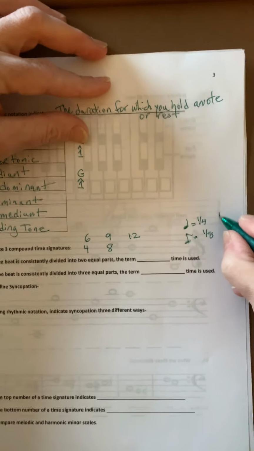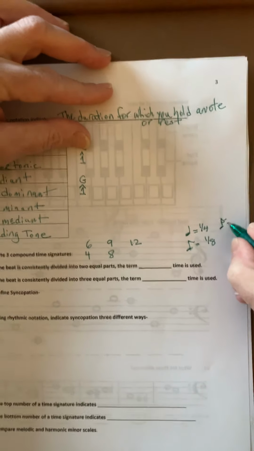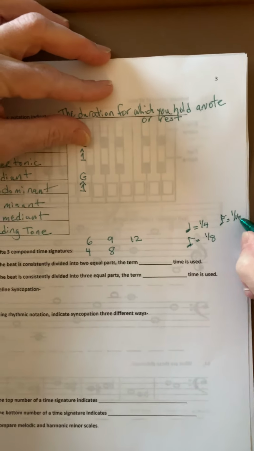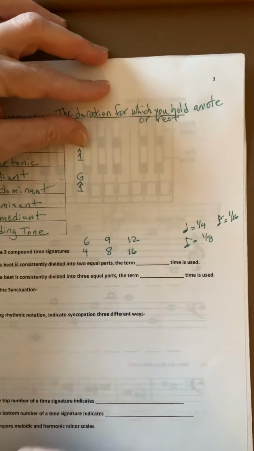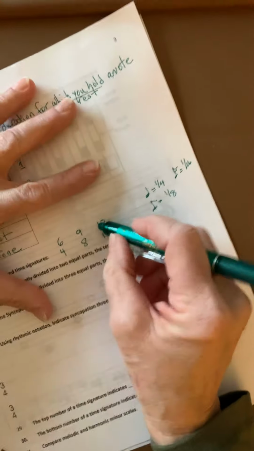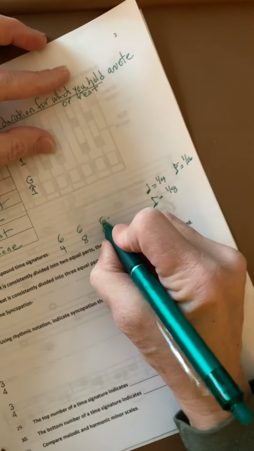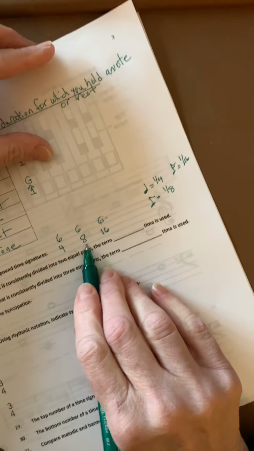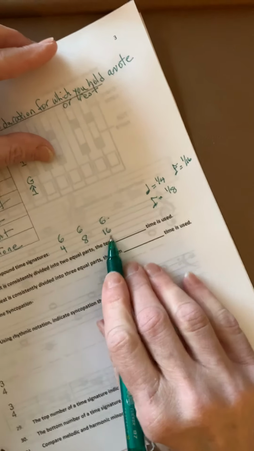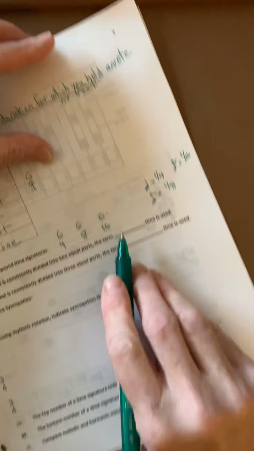If you have a 16th note, the bottom number would be 16. So, in other words, as long as the top number is 6, 9, or 12, I can do 6, 6, 6, and change the note that's on the bottom. There is no 12 note.